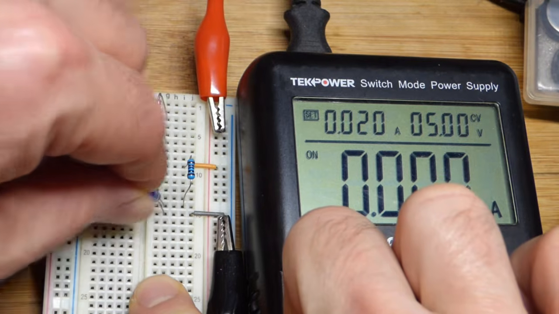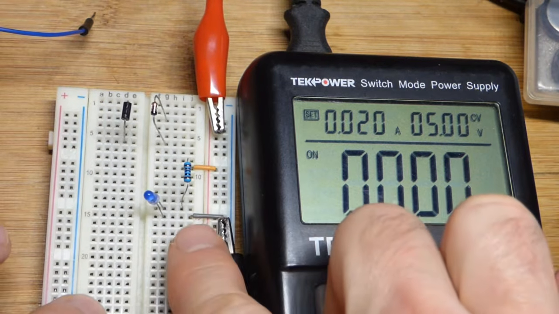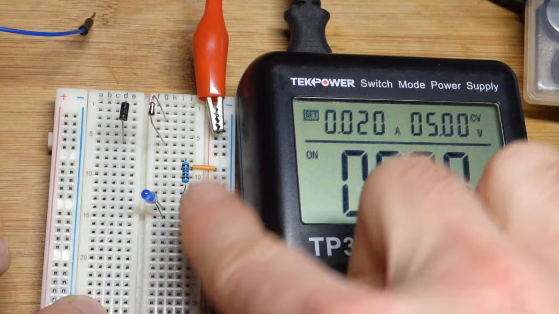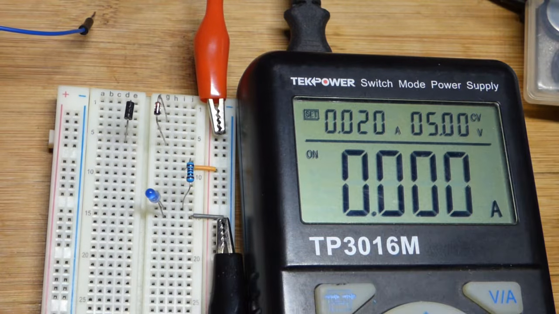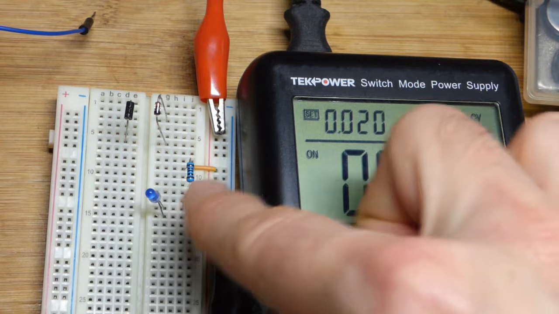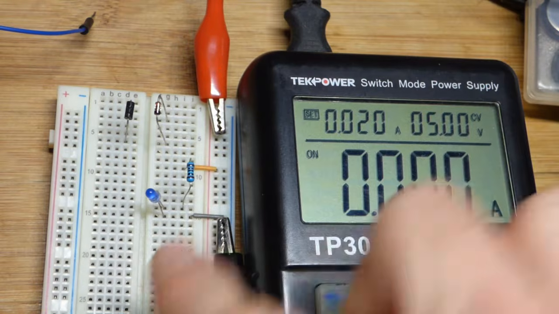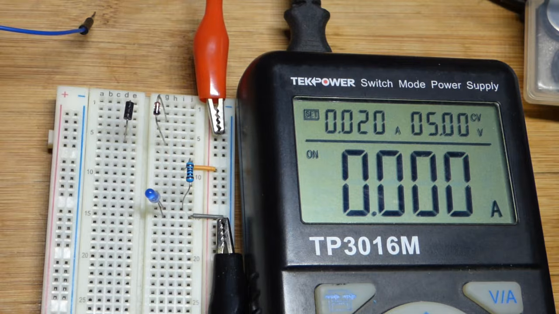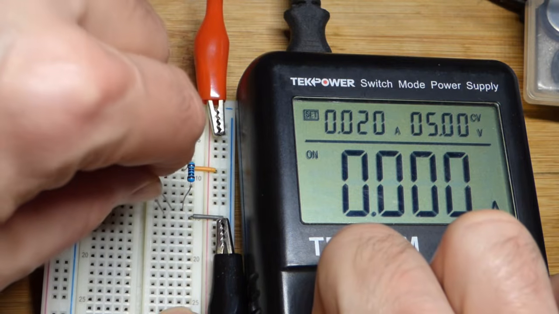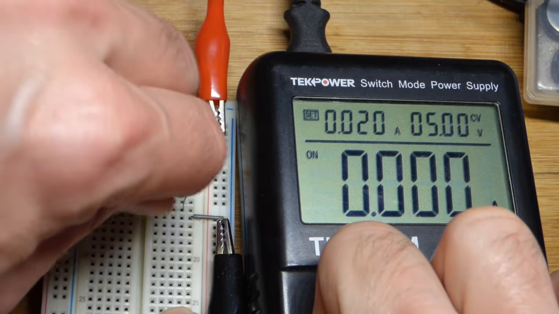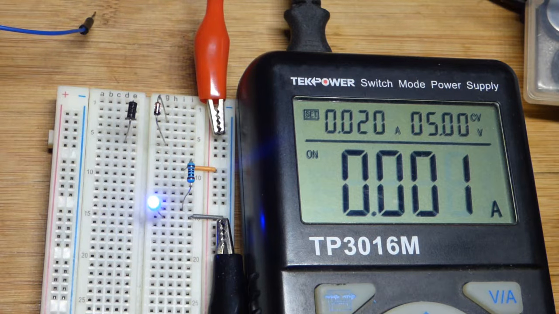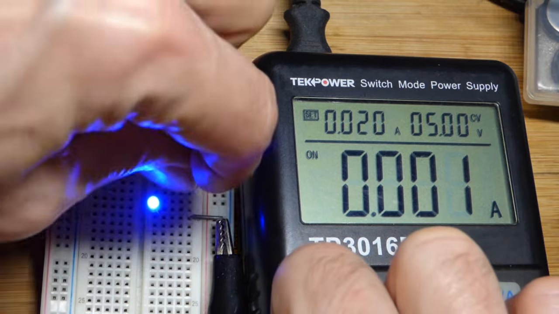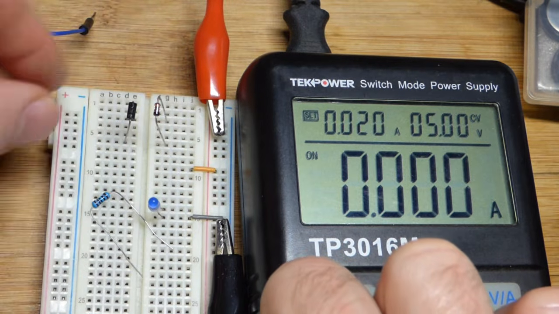If I put it in backwards, so now the long lead, the anode, is to the positive supply, short lead, the cathode is to the positive supply. Pretty sure I said that wrong. Long lead, the anode, is to the negative supply. That's backwards. Normally the anode is to the positive supply and the cathode is to the negative supply, and you get light through the LED right there. So if I say anode, I may instinctively say positive side, but that's only while it's forward bias.